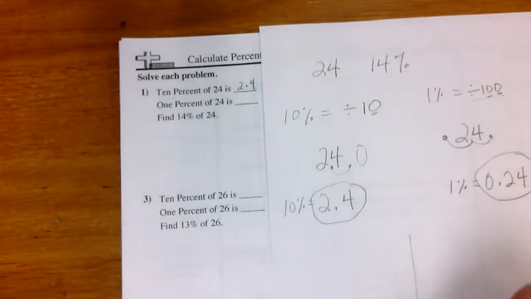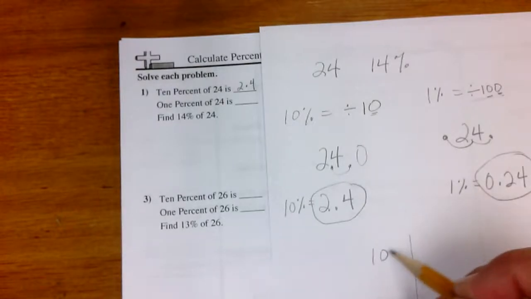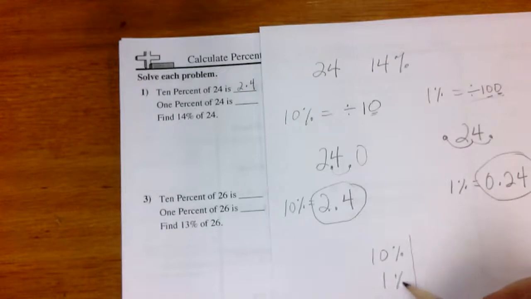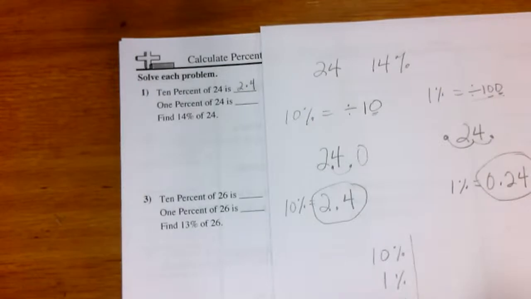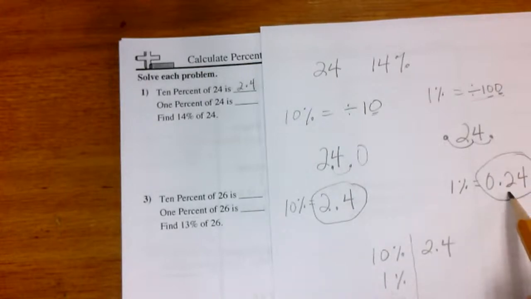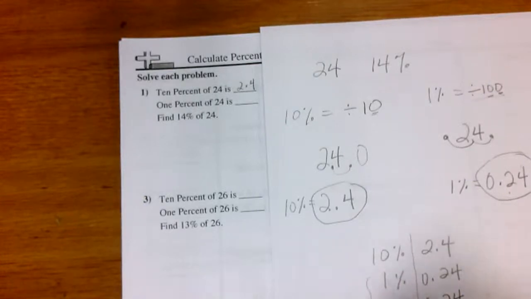Okay, so I'm going to do it just sort of like a ratio. So I need a 10%, and I need a 1%, and I need another 1%, another 1%, and another 1%. And that's going to equal 14%. What I do to one side, I need to do to the other. So I'm going to have the 10%, which is, the value is actually 2.4. And then for the 1%, I'm going to add the 0.24. I need another 0.24. I need another 0.24. And then I need a fourth 0.24. Because 4 ones right here is 4% and 10%, which gives me 14%.